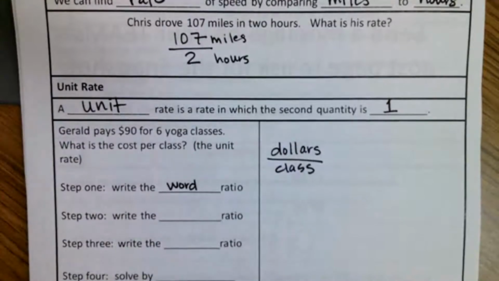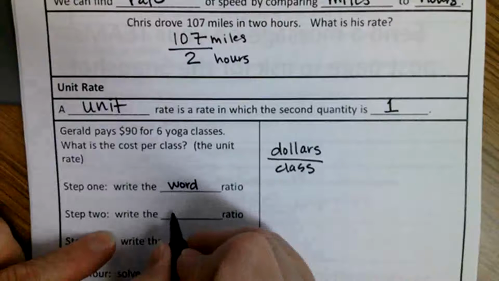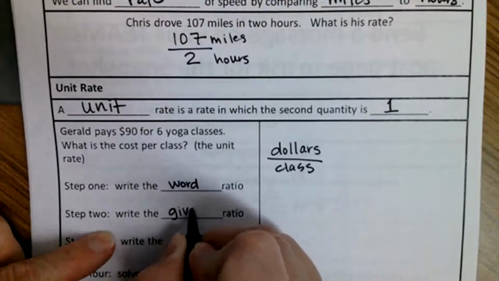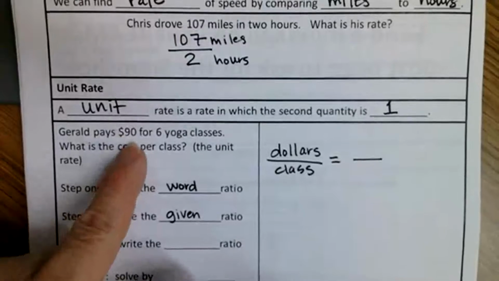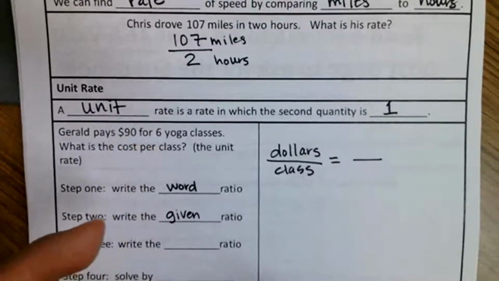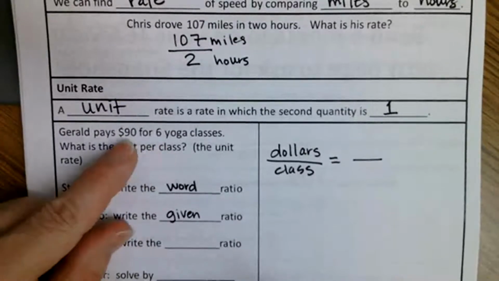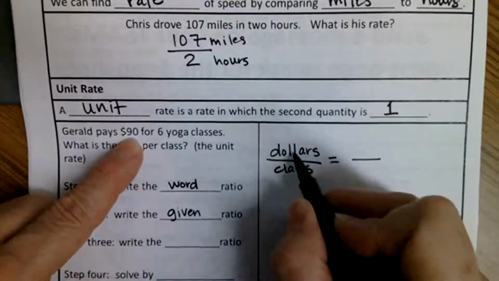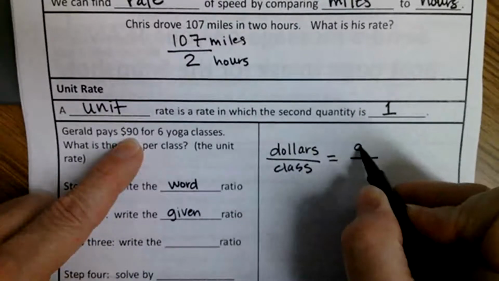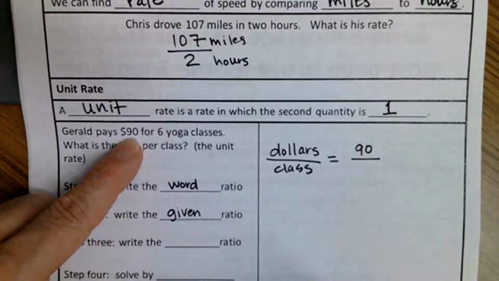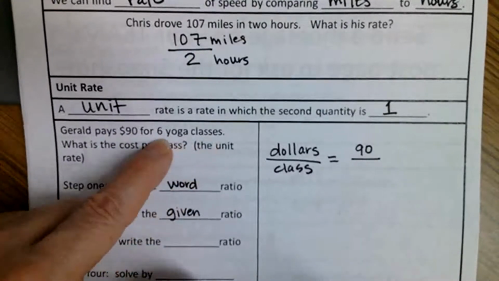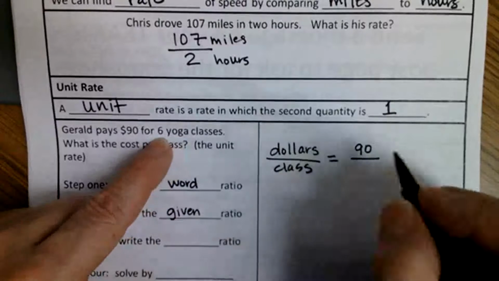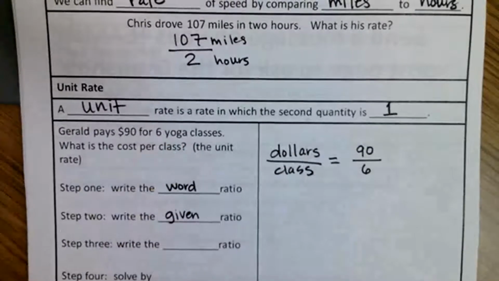All right. Now we're going to write the given ratio. What does that mean? The given ratio is the numbers that they give you in the problem. They give you $90. So since dollars is on top, we're going to put 90 on top. They give you 6 yoga classes. So since classes is on bottom, we're going to put the 6 on bottom.